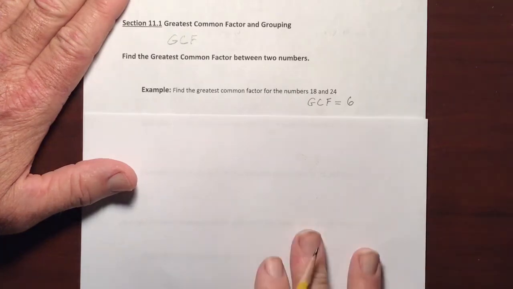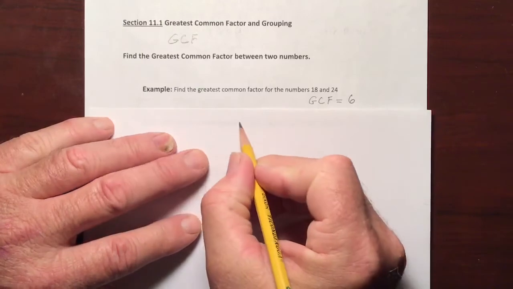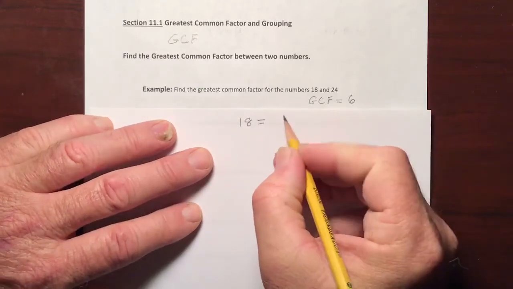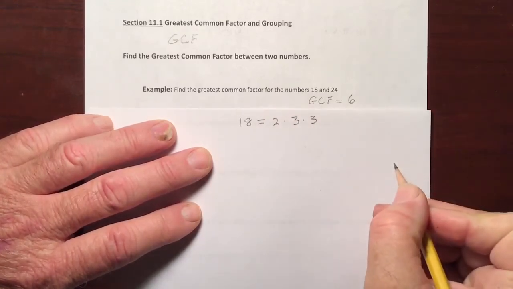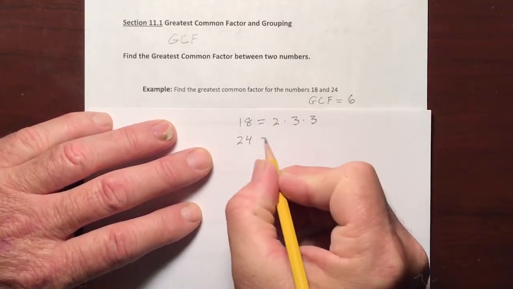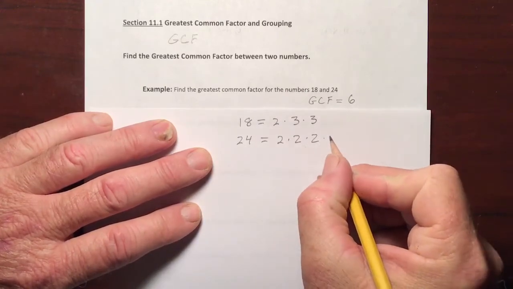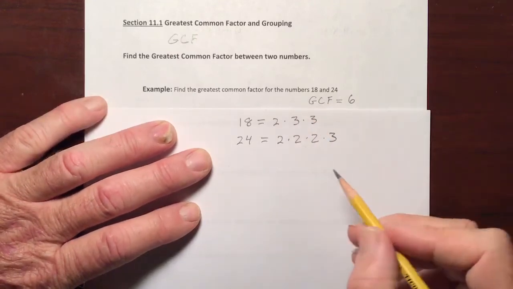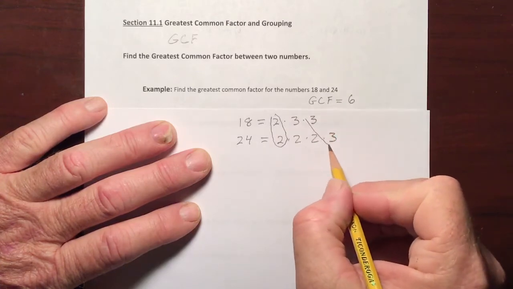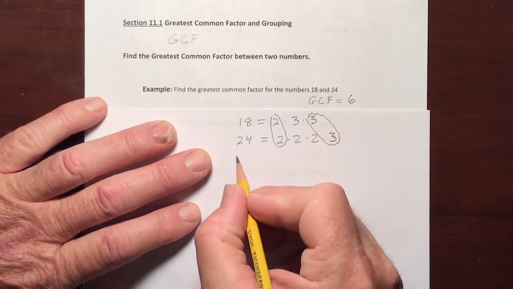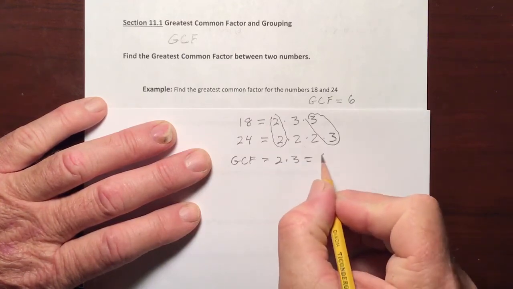There's another couple of ways you can do this. You can take 18 and prime factor it, which gives you 2 times 3 times 3. And you can prime factor 24, which is 2 times 2 times 2 times 3. What do they share in common? Well, they share a 2 and a 3, so your GCF here would be 2 times 3, which is 6.